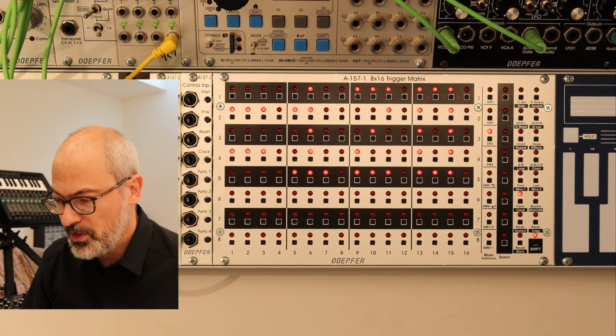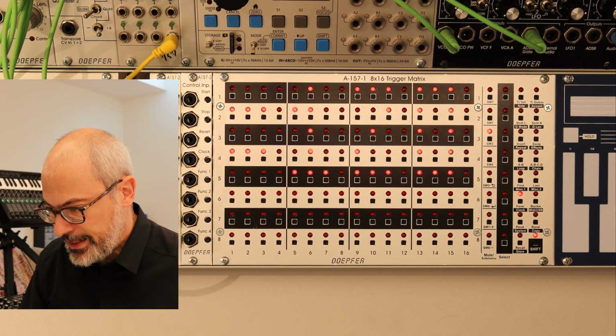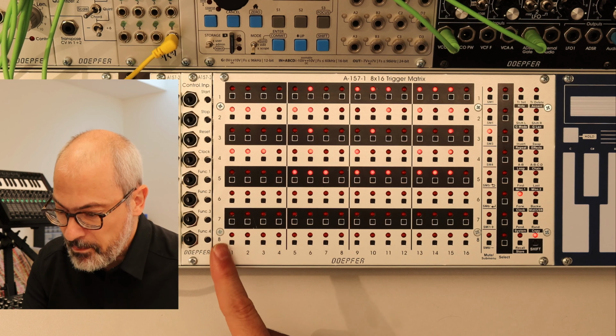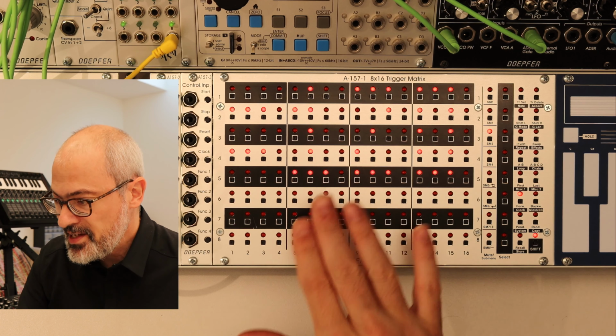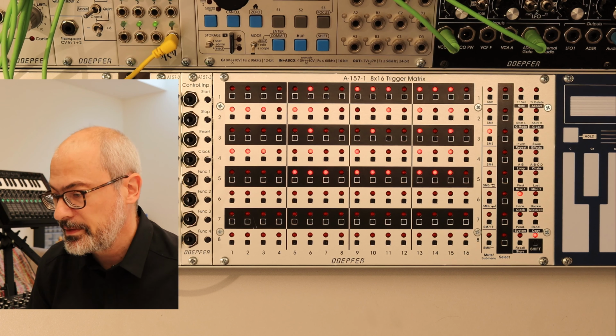If you use the internal clock, you have here a third subfunction, and with this you can define the beats per minute. So the a157b uses 1 beat or 4 steps. So in this case 120 beats per minute means per second 8 clock signals.